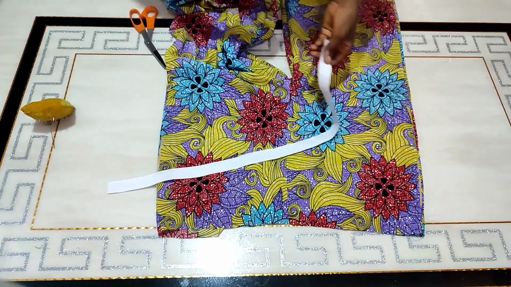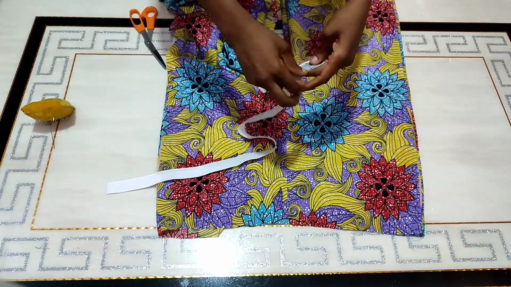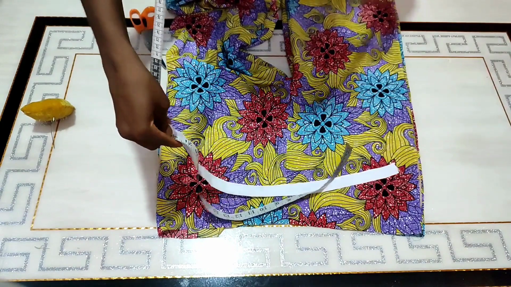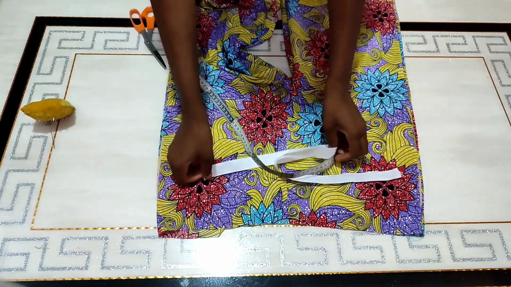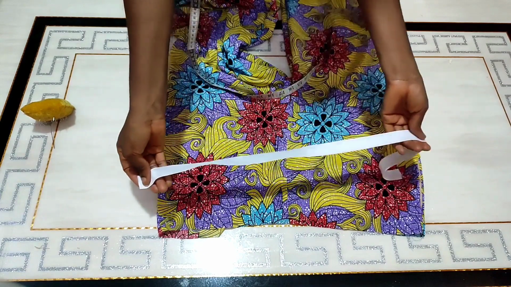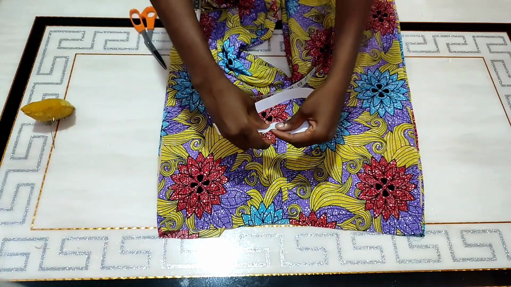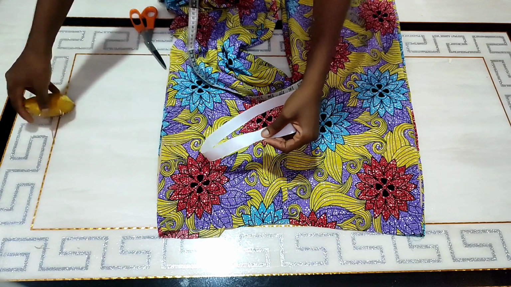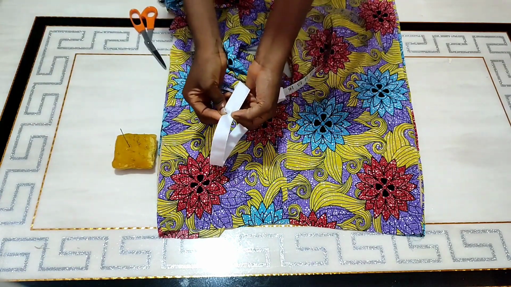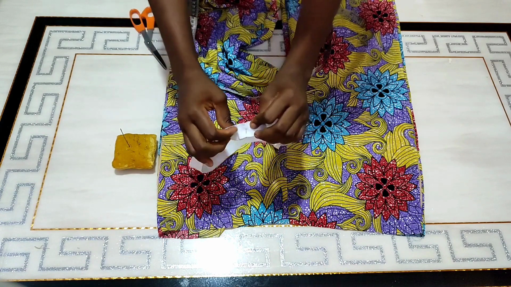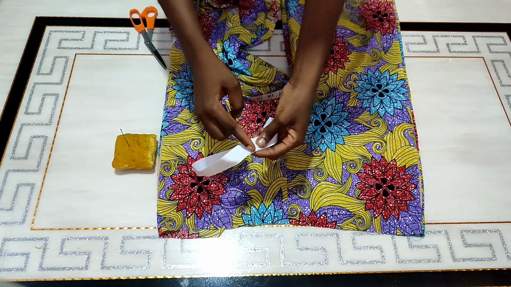So I want to say at this point that if your crotch length is 10, is 9, go ahead and add an extra 4 inches if you want to use your elastic at the waist side, so that your crotch line does not become undersized, so that it doesn't become less than your size. So I'm just going to pin this elastic, just fold it into a circle like this, and then I'm going to stitch on that part.